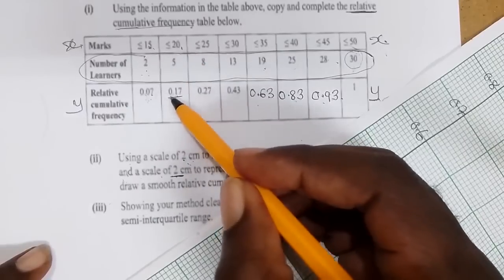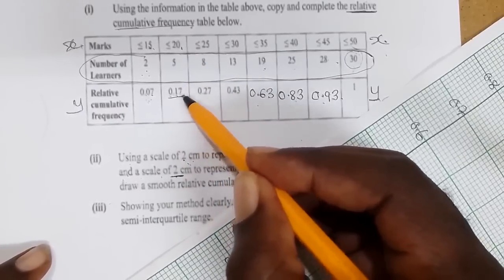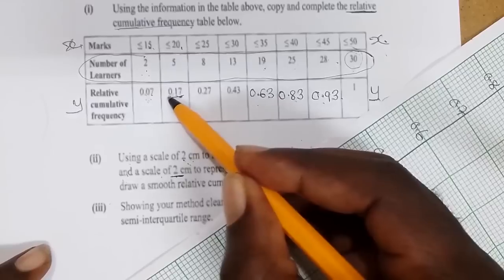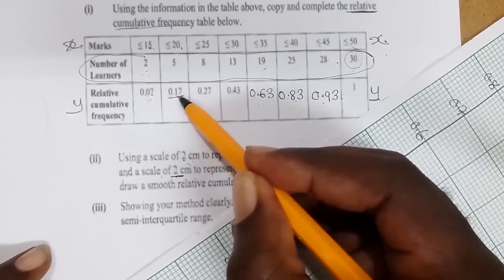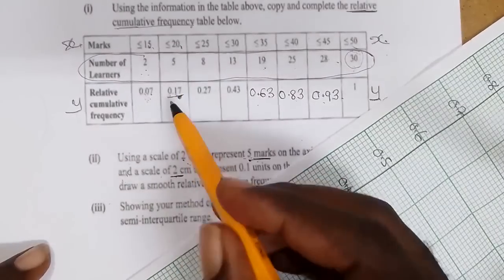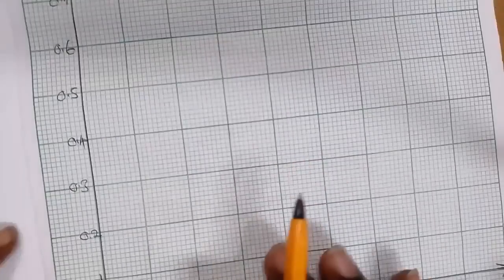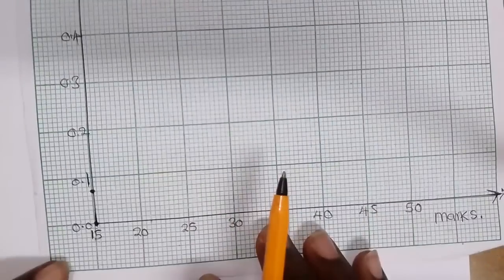Then in the y-axis, you go where there is 0.1. Then you count 7 small boxes. This is 7, 1, 0.1. So the last number is telling you the number of boxes that you need to count. Have you seen? So you go 20, 0.1. Then you count 7 small boxes like this. So you get your graph like this.